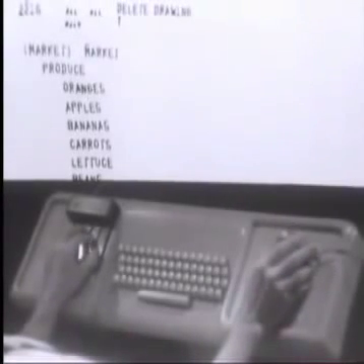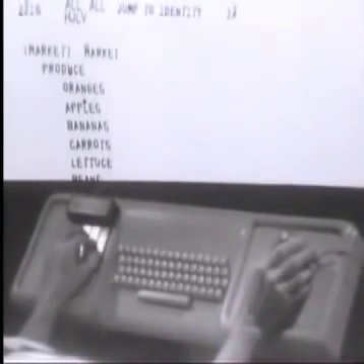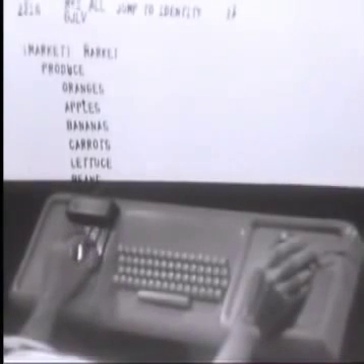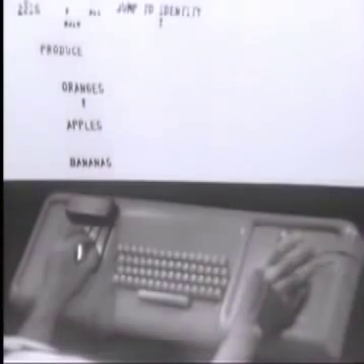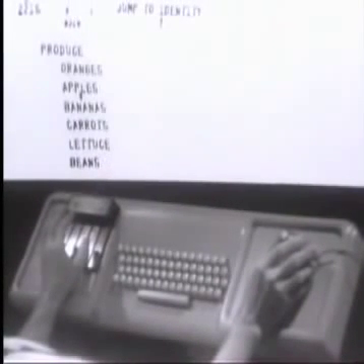So I can say, all right, I'd like to go to produce, they get big, I'd like to say 1 branch only, and let me look just that low, and I see it. Oh, I can say, I'd like to see one line only.